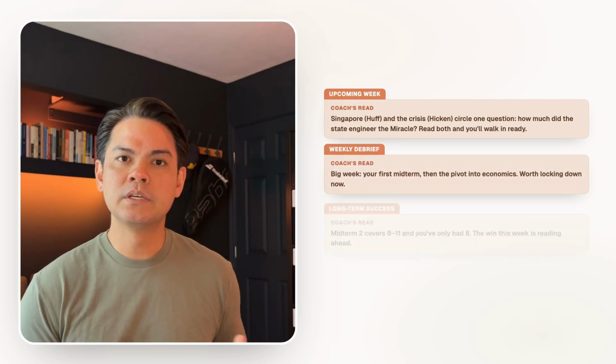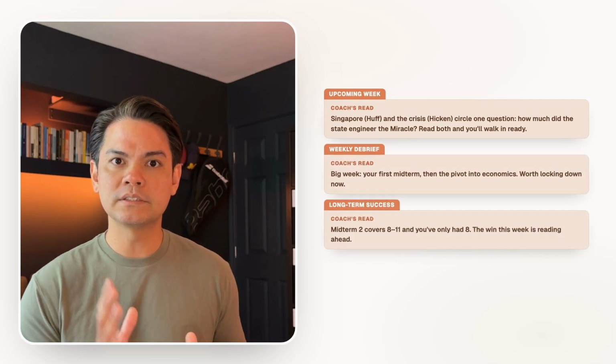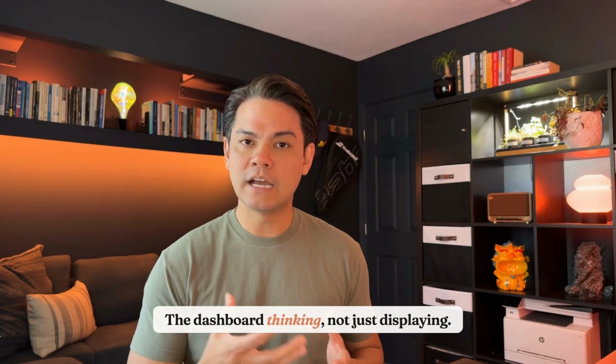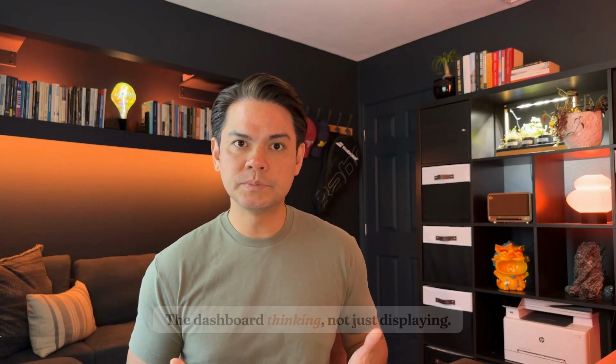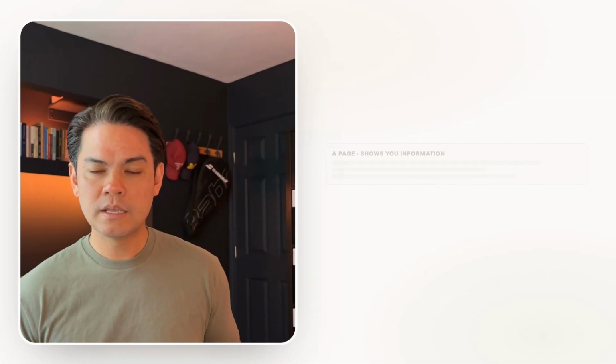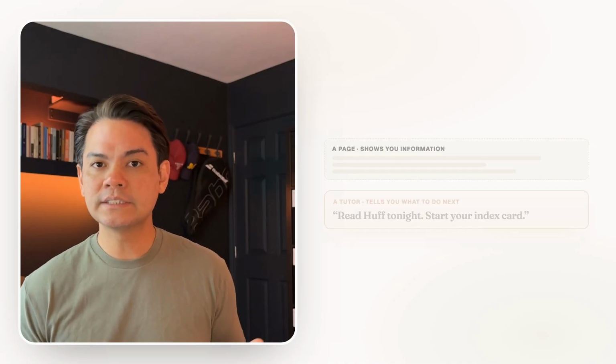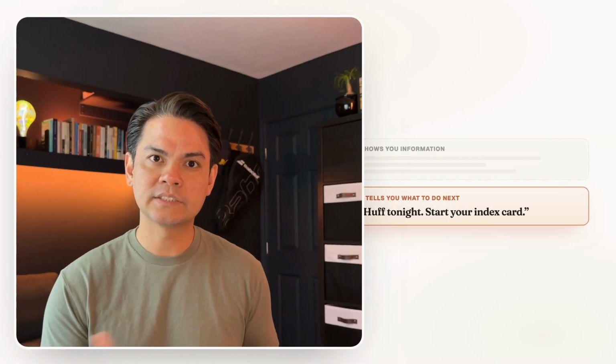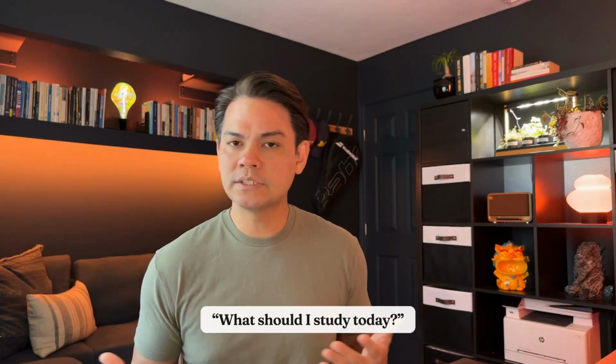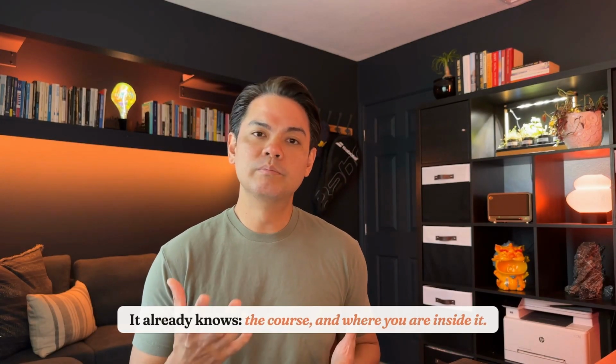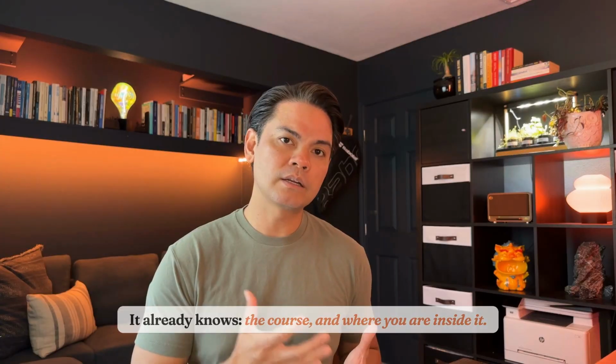Now, you might have noticed something across all three tabs. Each one opens with a short note at the top I call the coach's read. That's the dashboard thinking, not just displaying. It's the difference between a page that shows you information and a tutor that tells you in a sentence or two what to do next. So instead of you asking, what should I study today? The dashboard already knows because it understands both the course and where you are inside it.